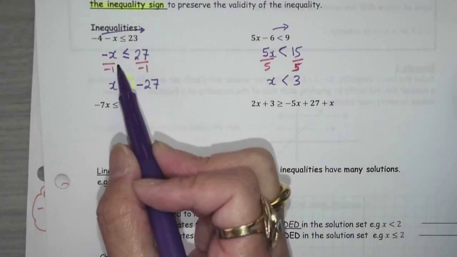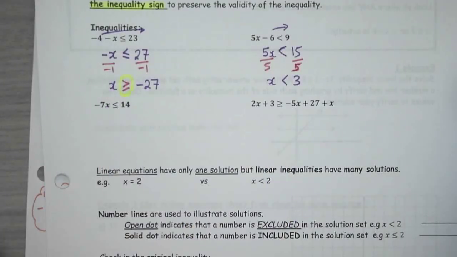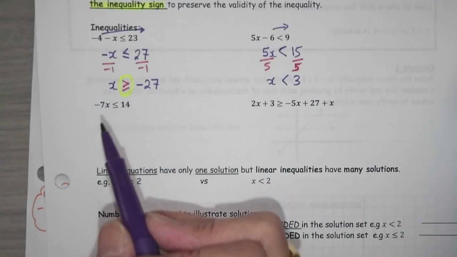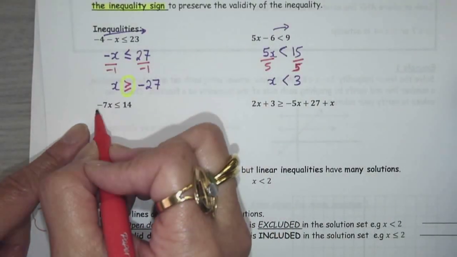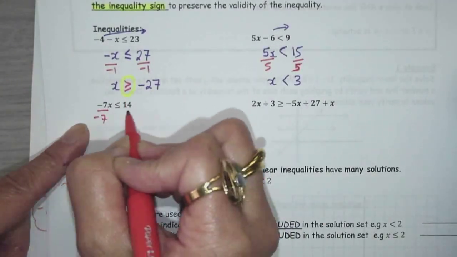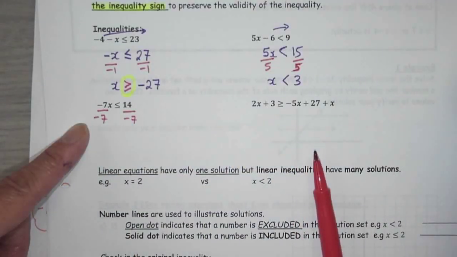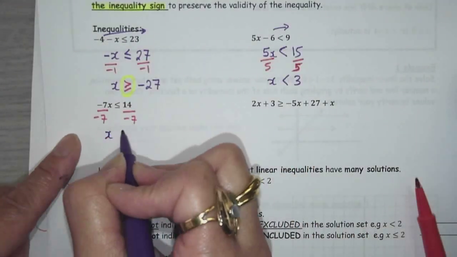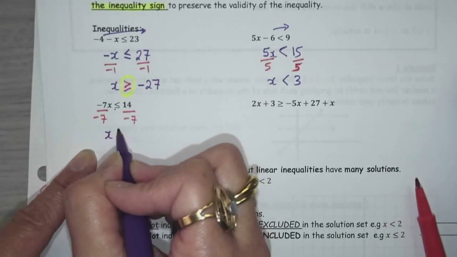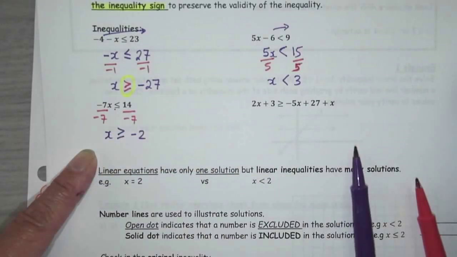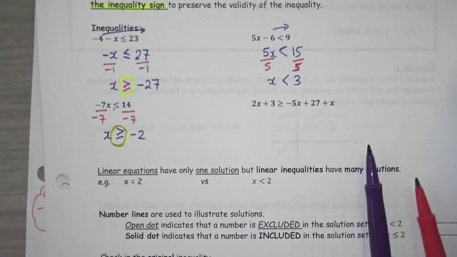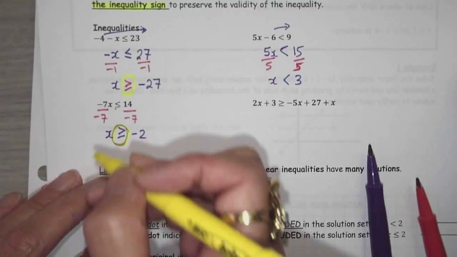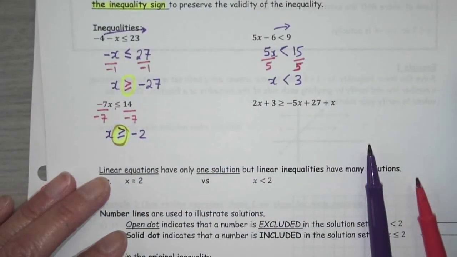You only do it when you have to because you're dividing by a negative. Over here, when we divide by the negative 7 to get the x by itself, I have to change that direction. So instead of less than or equal, it's greater than or equal to negative 2. Sorry, the marker got a bit dirty there. Okay, right there. Make sense?